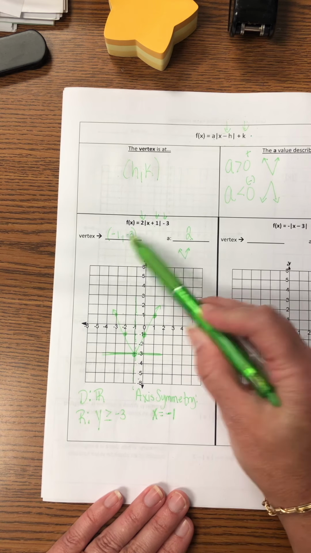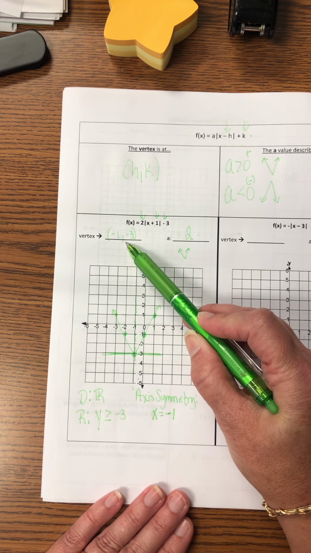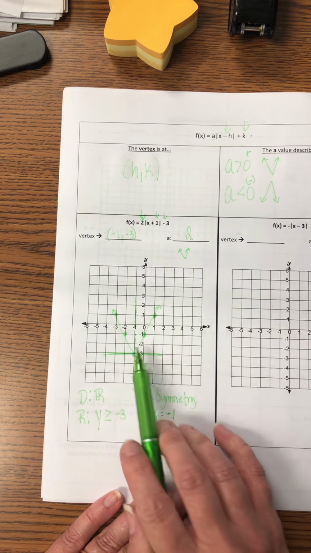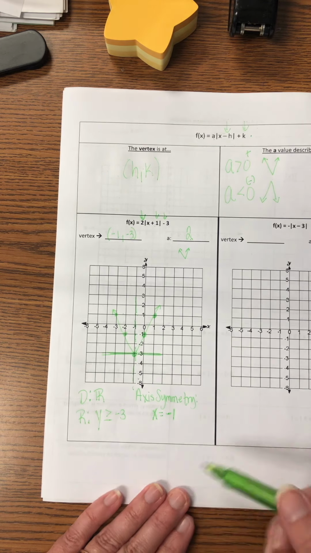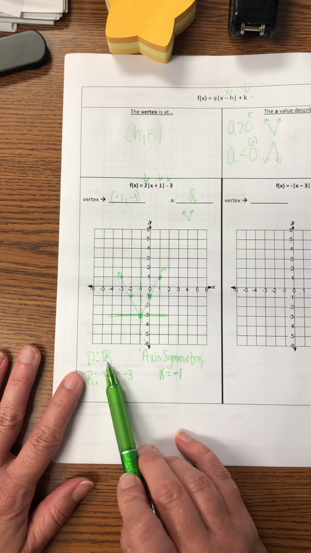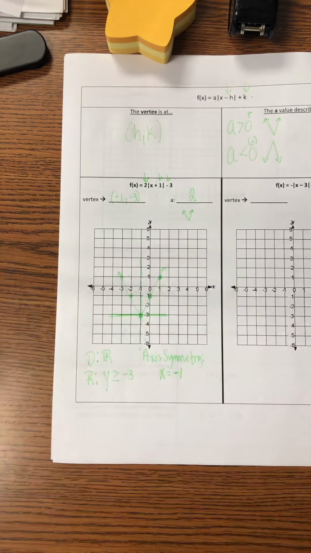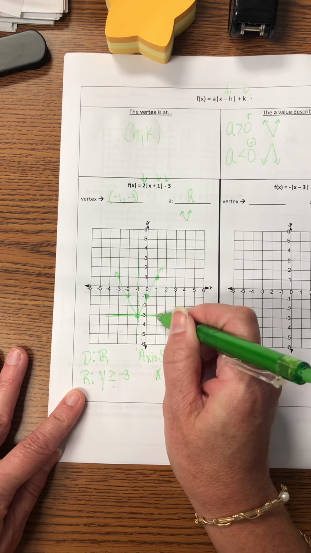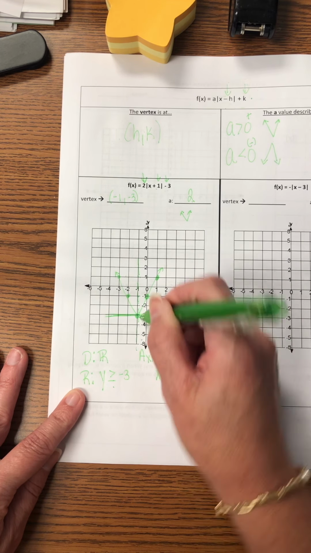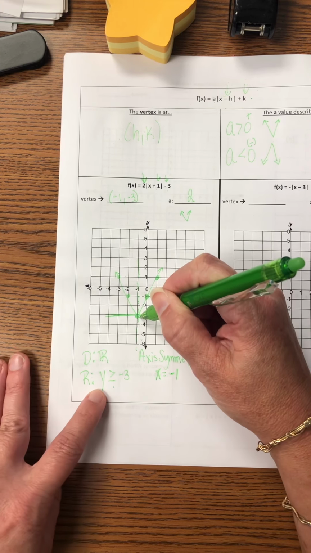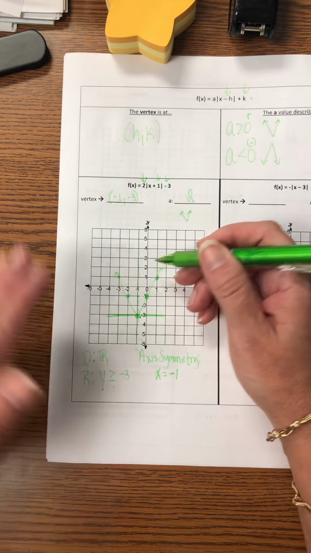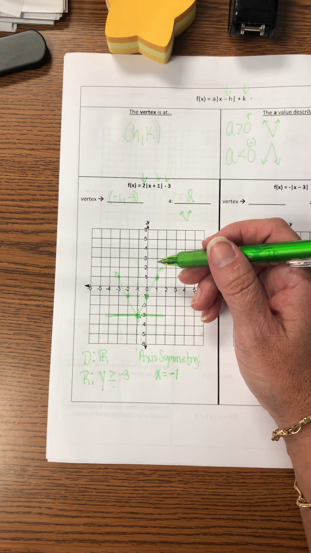Okay, so this is all the important information that we have from our graph. We're able to pull the vertex point, negative 1 and negative 3. We know the number on the outside will tell us if it's pointing up or down. We know the domain of an absolute value function is all the real numbers. The range will be restricted, however. So find your vertex point. If it's the lowest point on the graph, your range will be y is greater than or equal to. If it's the highest point, it'll be y is less than or equal to.